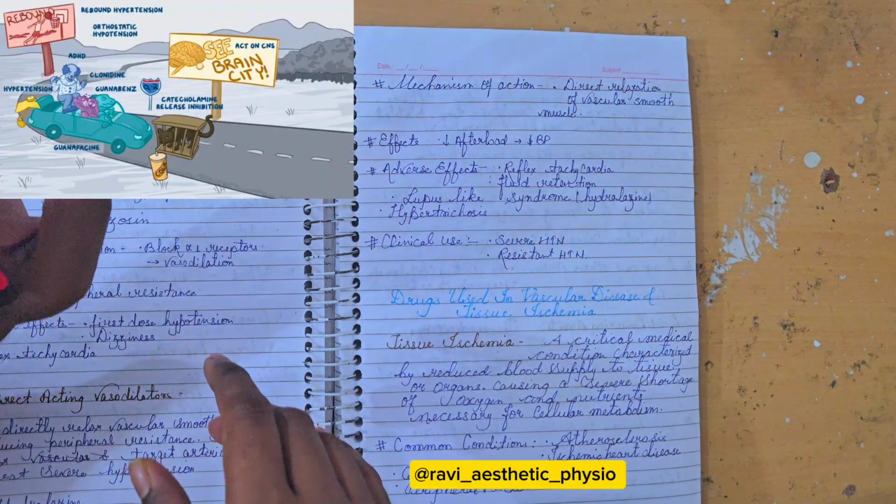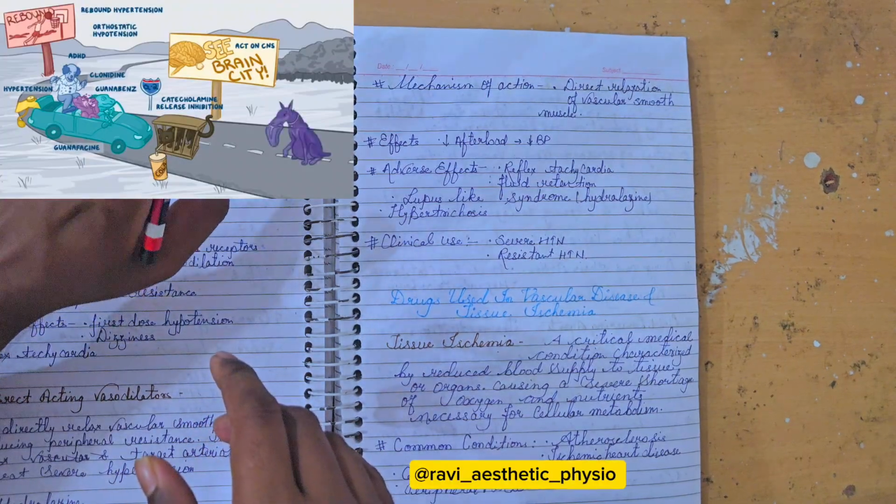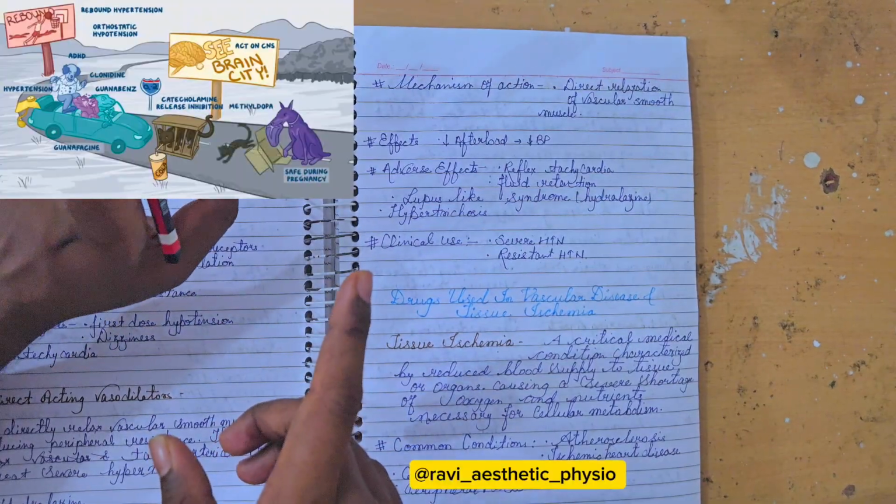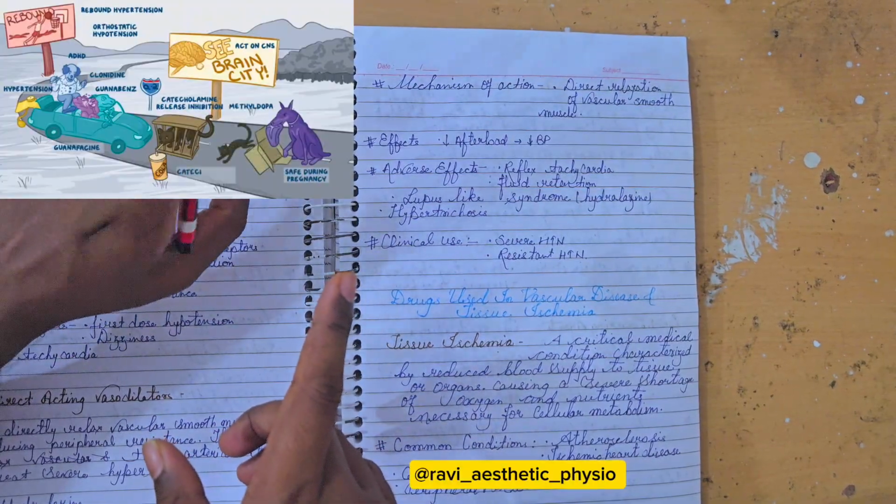Okay, moving on to the next drug. Further down the Alpha-2 highway, there's a Doberman carrying a slab of meat for methyldopa, which is safe for use in pregnancy. It's a black kitty out of its box to represent how this medication can displace catecholamines from their vesicles.